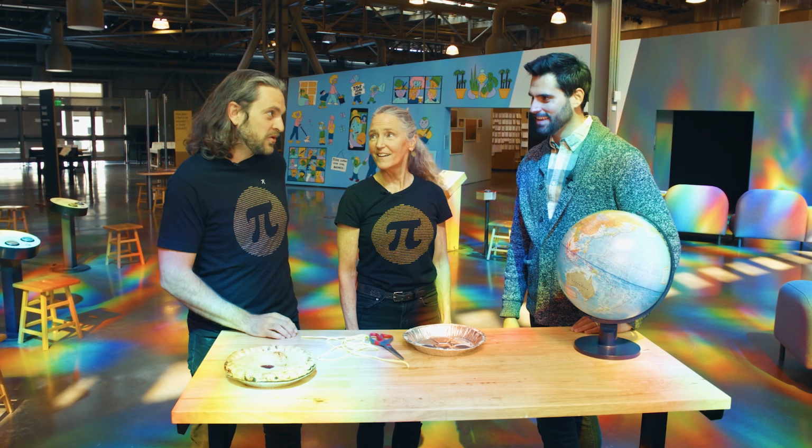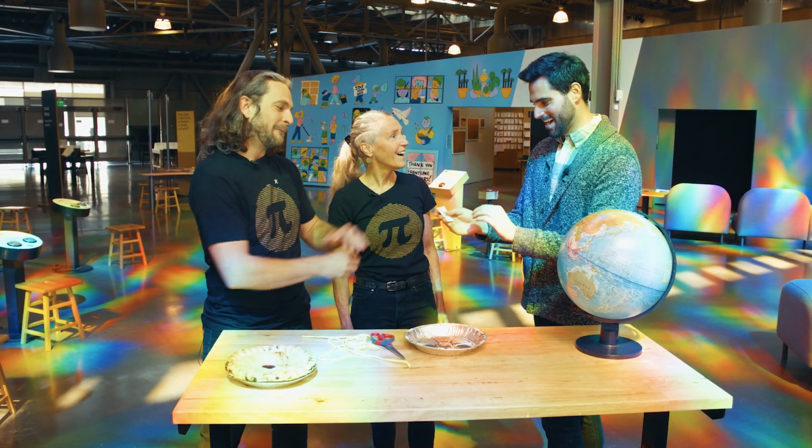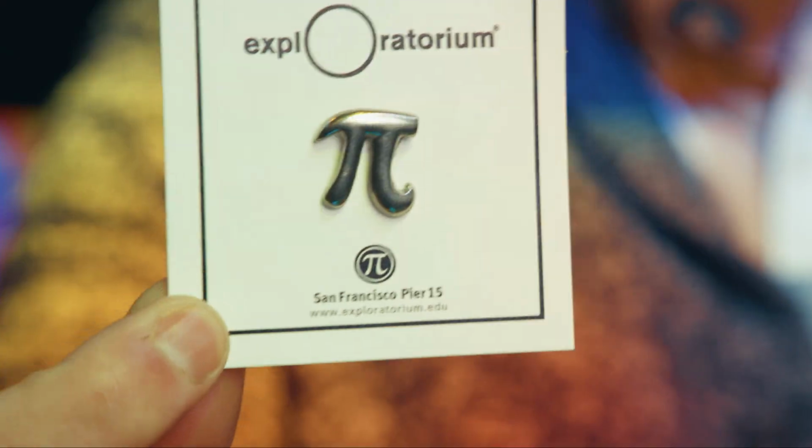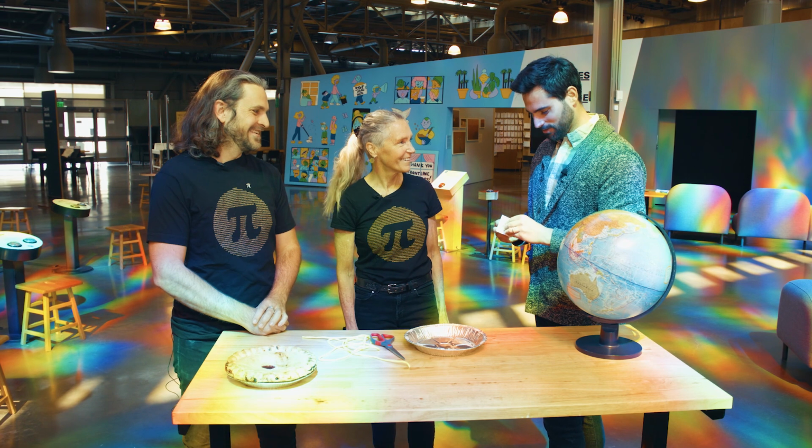But before you do it, I want to gift you something. You have the official Exploratorium pie pin. My official pie pin. You're not part of the pie crew. I love this, I'm done right now.